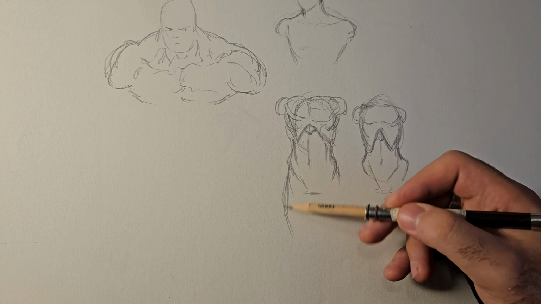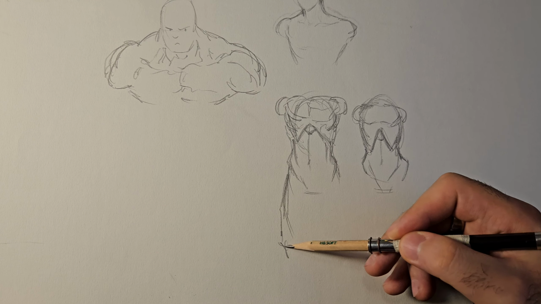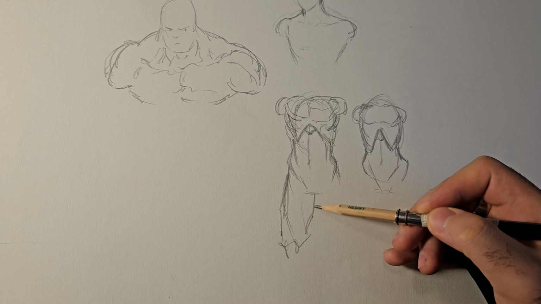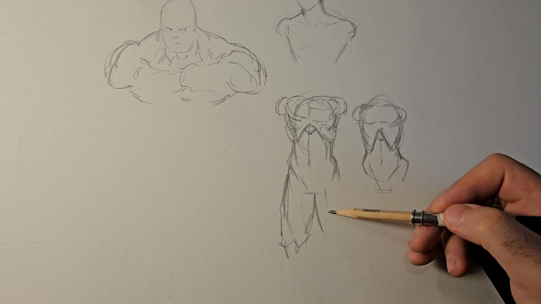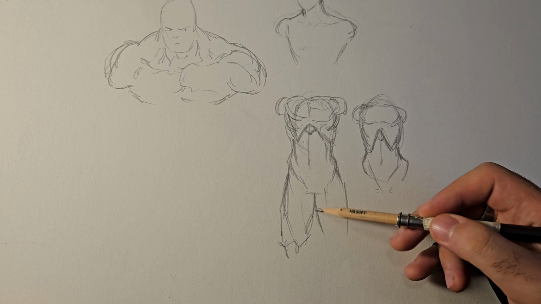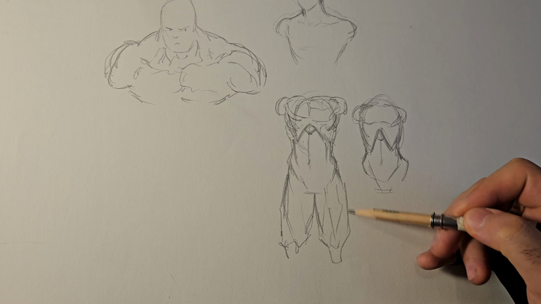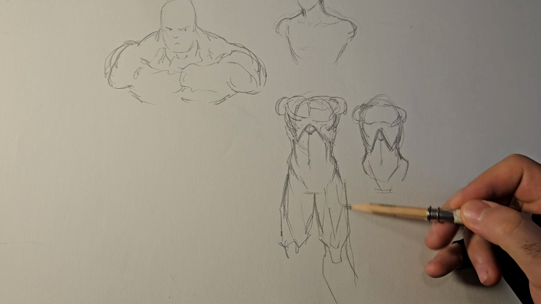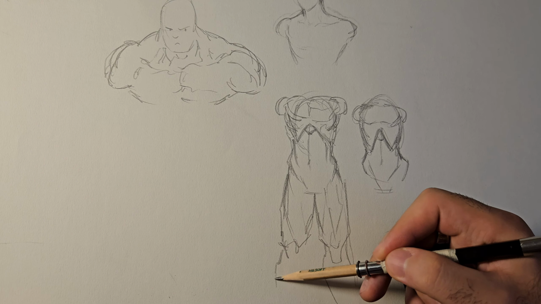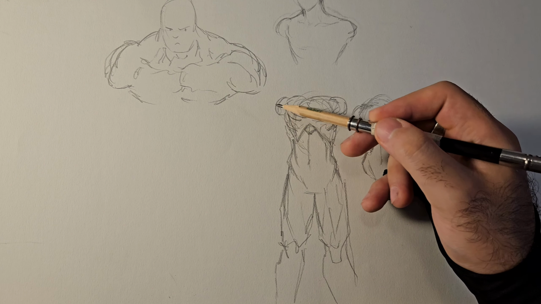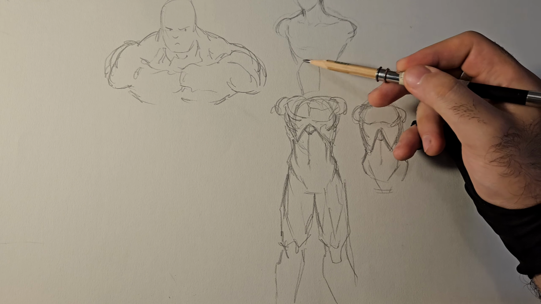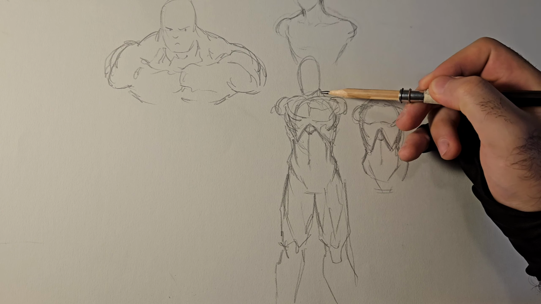And so it also affects how the legs look, right? These legs are very long, but it's also because I didn't draw the head. But yeah, let me add the head in here.